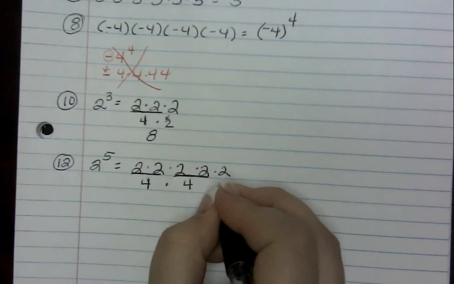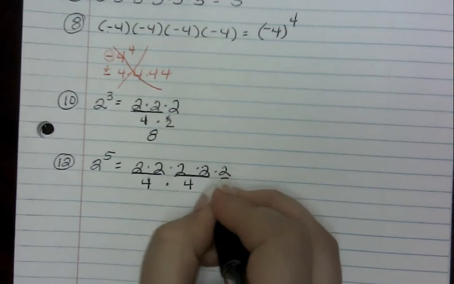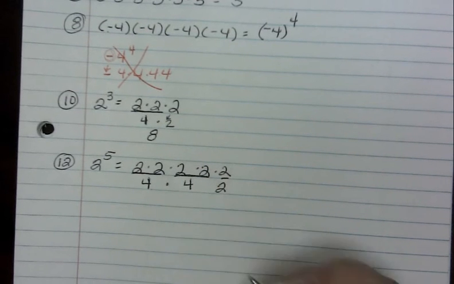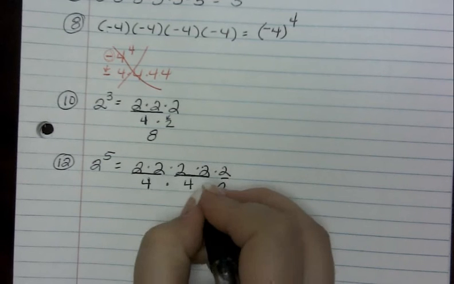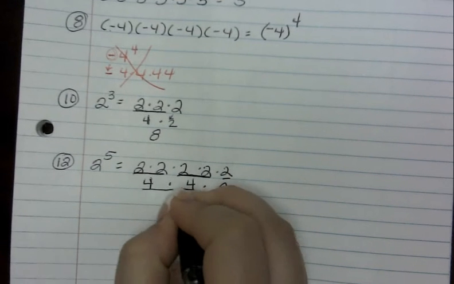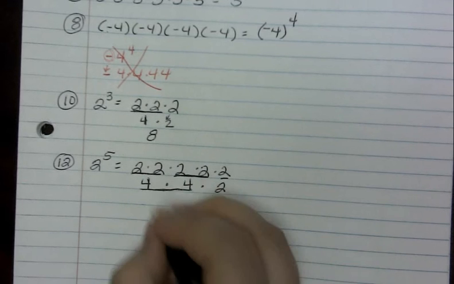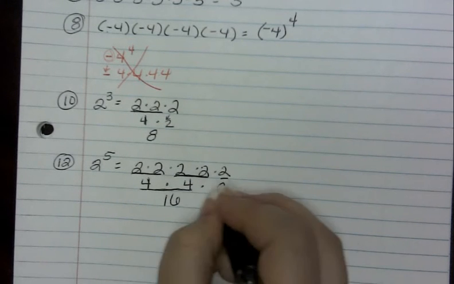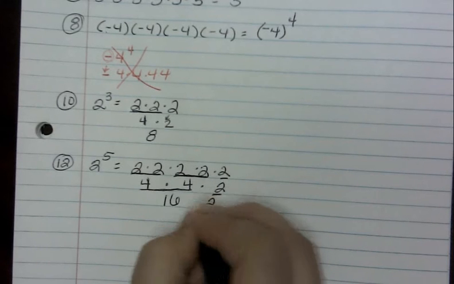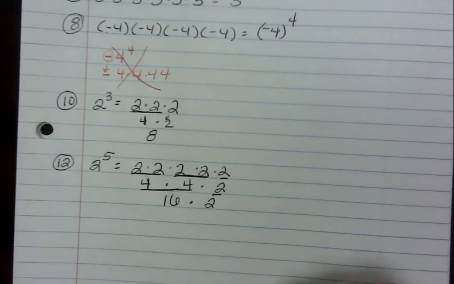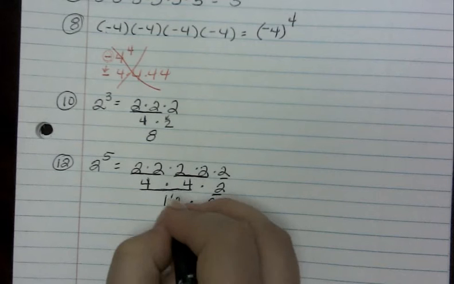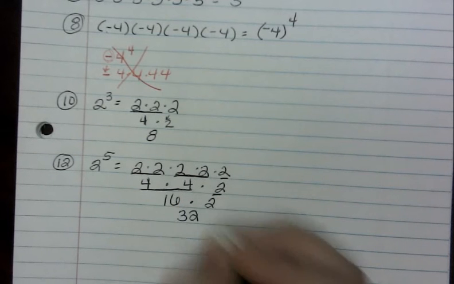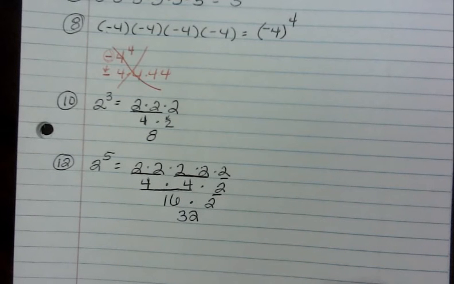And then I'm going to bring this 2 down. It didn't have anything to multiply by. So now I'm going to multiply these two 4s to get 16. And we're going to have to bring that 2 down again. And then 16 times 2 is 32. So 32 would be our answer for number 12, 2 to the 5th power.